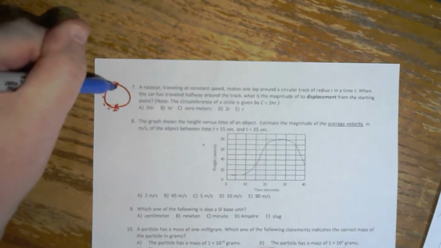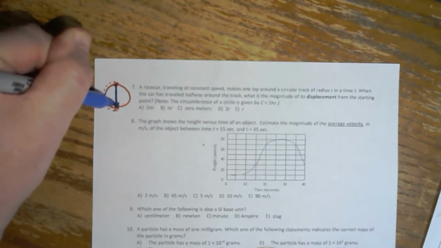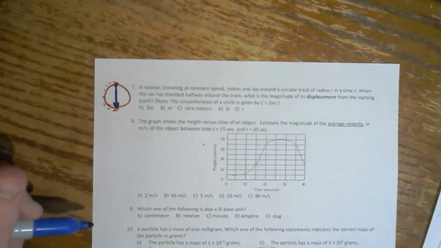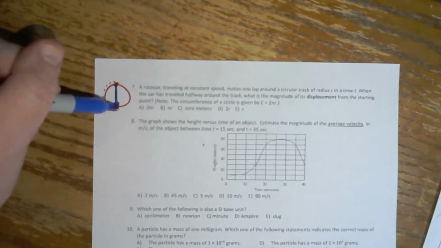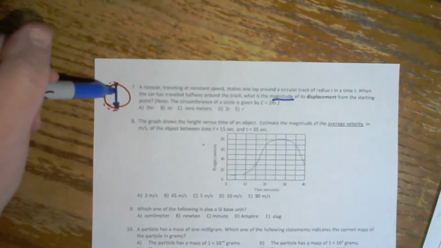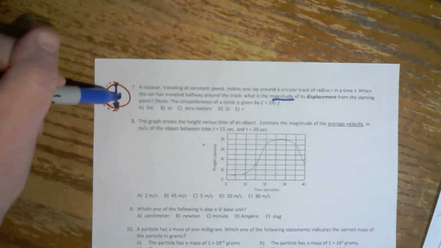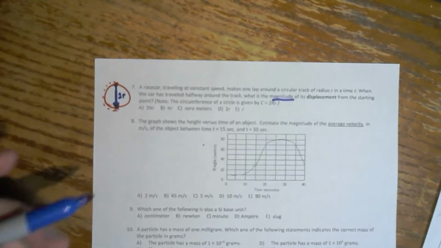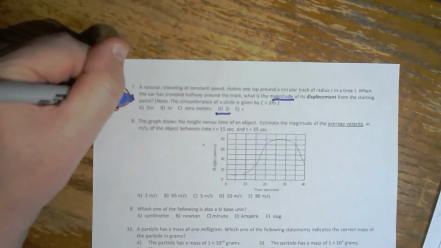The displacement is, like I said before, always a straight line path between where you start and where you end. And so the magnitude of that displacement is just going to be the length of that arrow. In this case, it's 2 times the radius, 2r. So D is your choice for number 7.